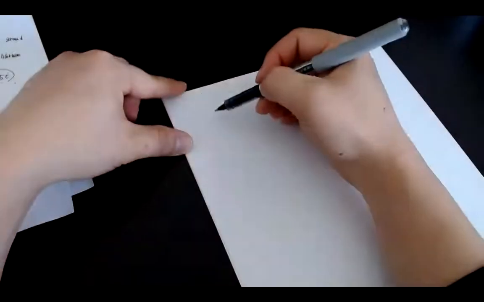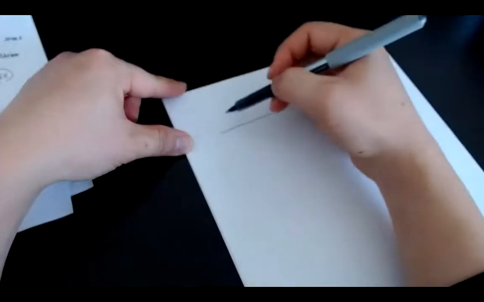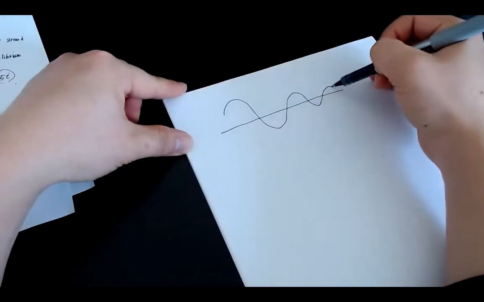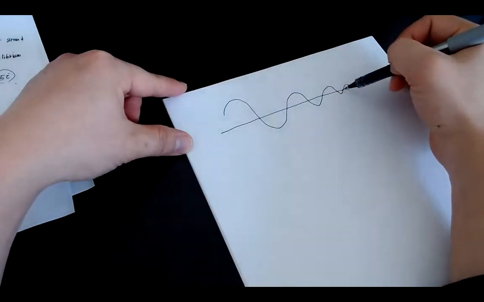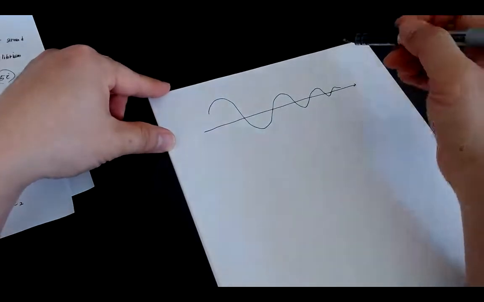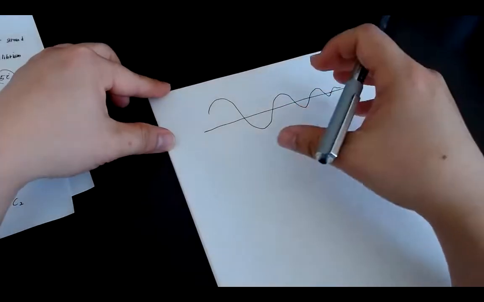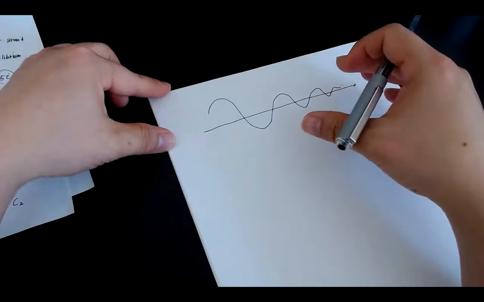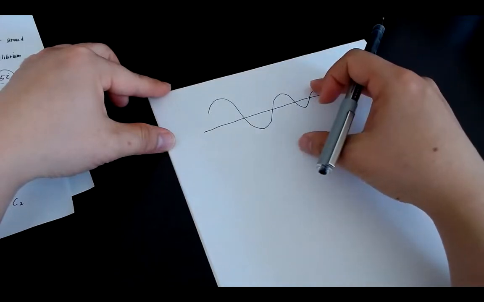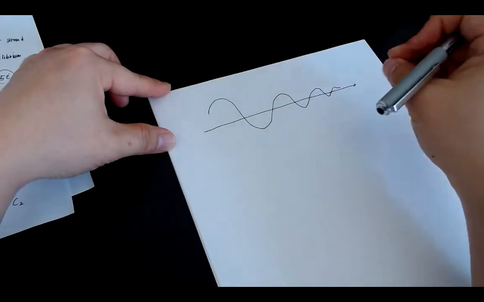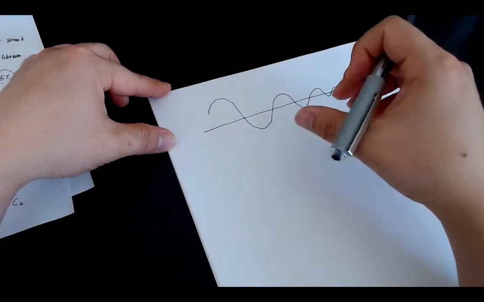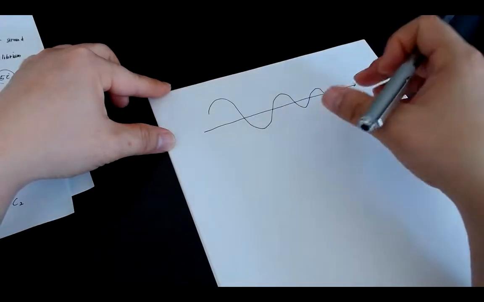So the graph is roughly like this. The period and frequency can't strictly be applied here, but we can roughly find a quasi period and a quasi frequency.